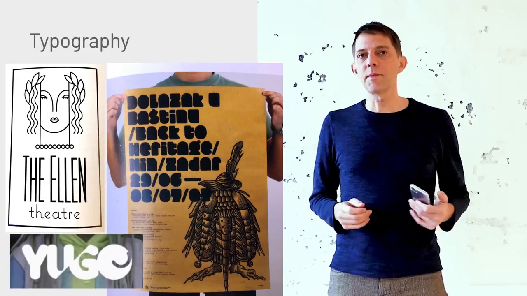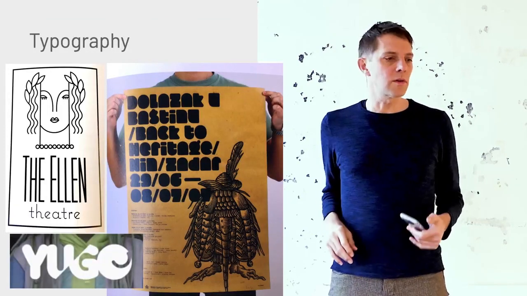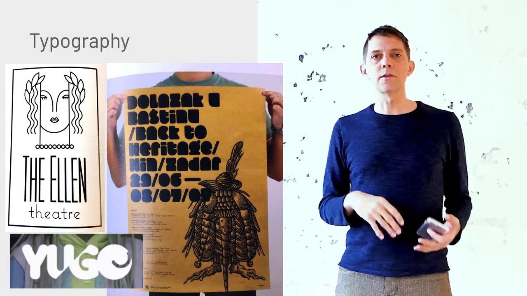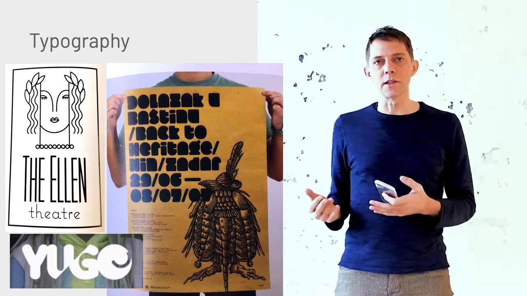And then, of course, type plays a big part in the personality of your logo. So you might want to look into the history of type, of what kind of associations you can get with that message.